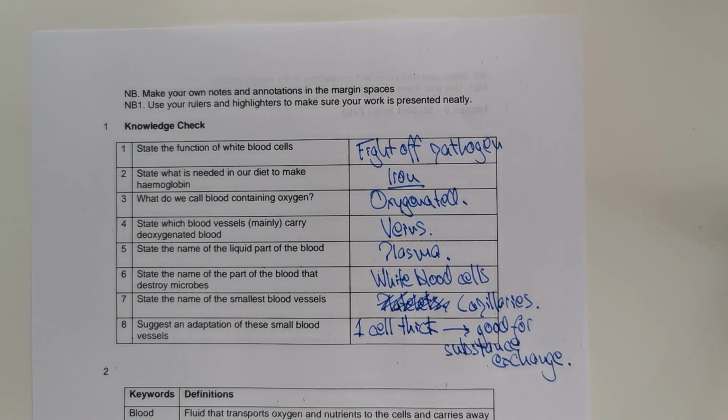Well done, folks. So that is your lesson on blood vessels and content of blood.